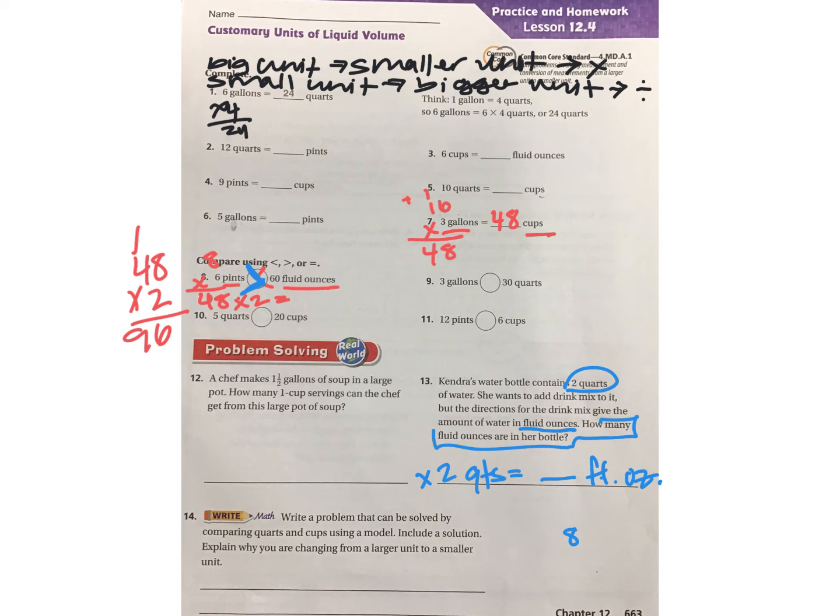Now we have to figure out how many cups are in a quart. Okay, everyone think about your gallon bot or look at your first page. How many cups are in 1 quart? 4. Yeah. So we're going to do 4 times 8 is 32.